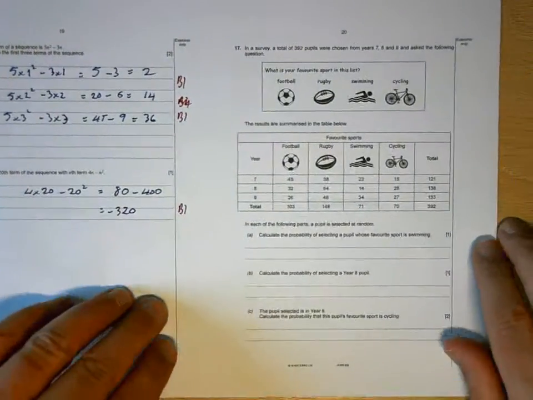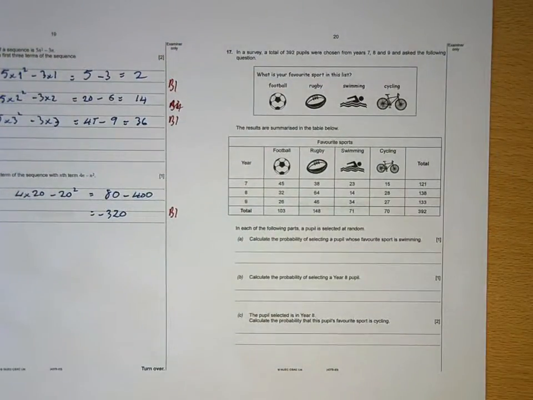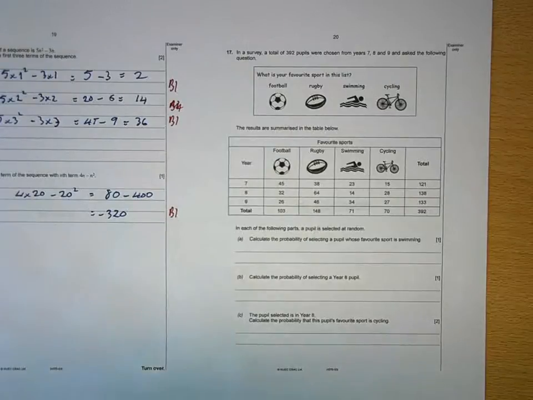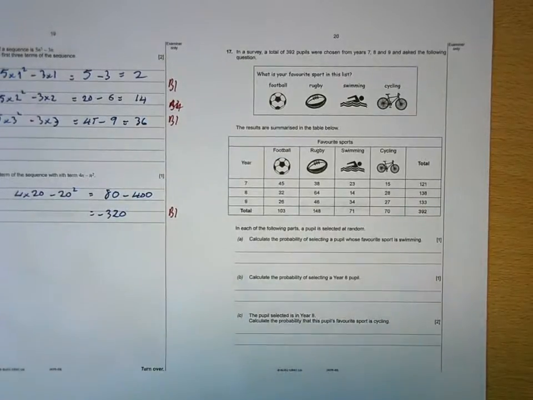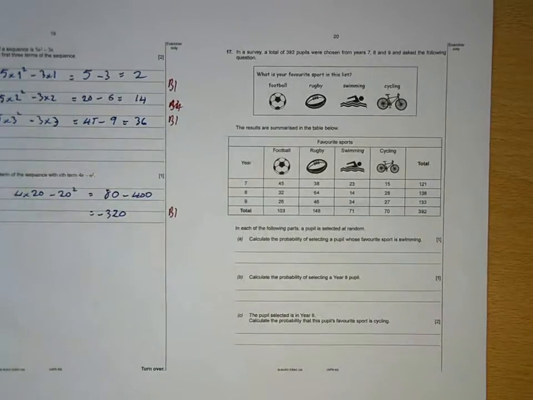And then question 17, which is the last question on this paper. In a survey, a total of 392 pupils were chosen from years 7, 8 and 9 and asked the following question: what is your favourite sport in this list? The results are summarised in the table below. With any table work, what I always suggest is you pick part of the table first of all and make sure you understand it.